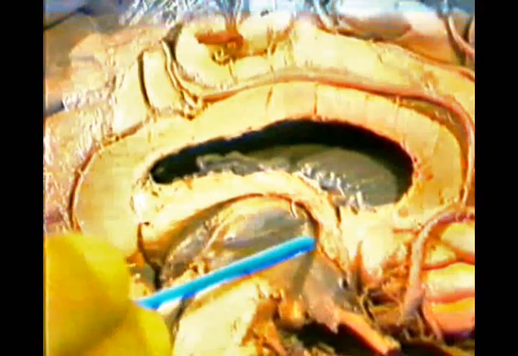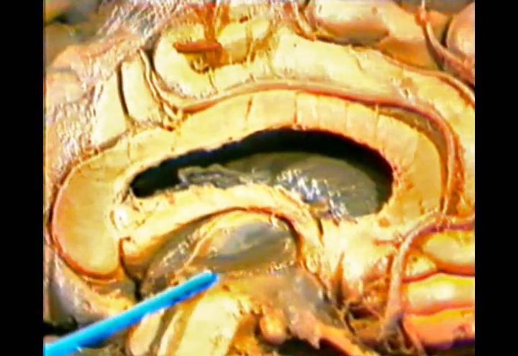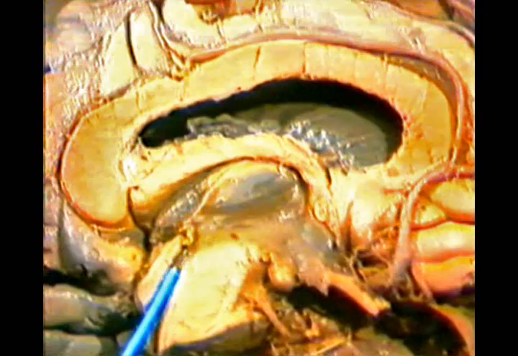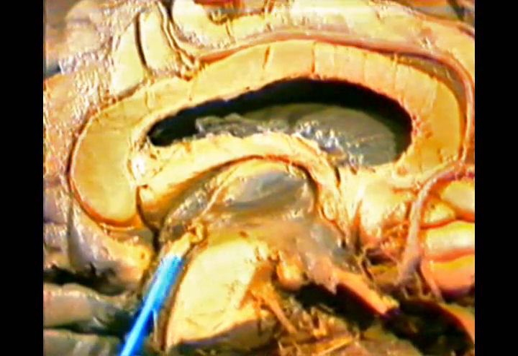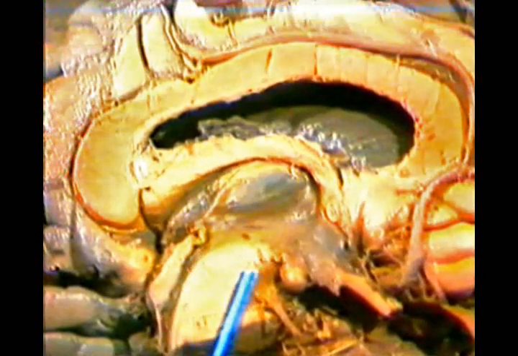This sulcus extends from the interventricular foramen anteriorly to the cerebral aqueduct of the midbrain posteriorly. This is the cerebral aqueduct. It lies between the tectum posteriorly and the tegmentum anteriorly. This is the tegmentum of the midbrain, and this is the tectum of the midbrain.